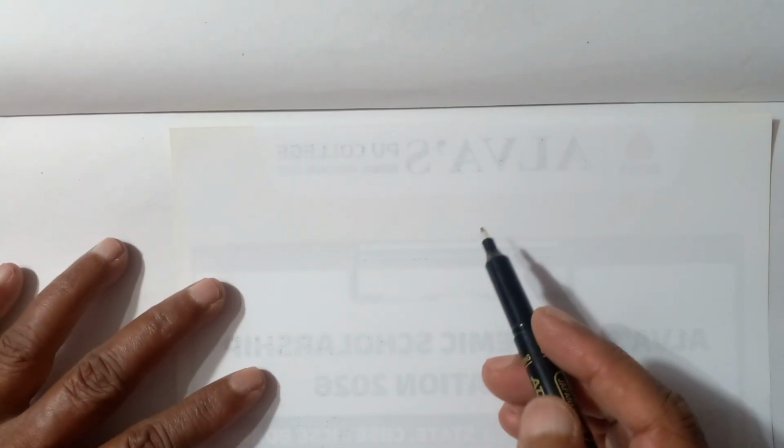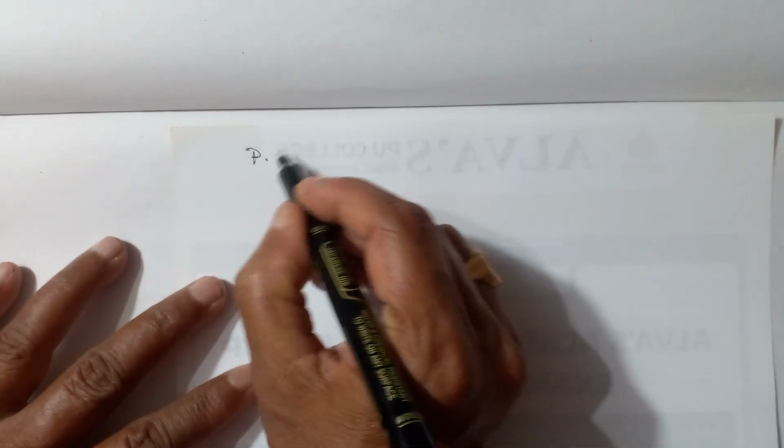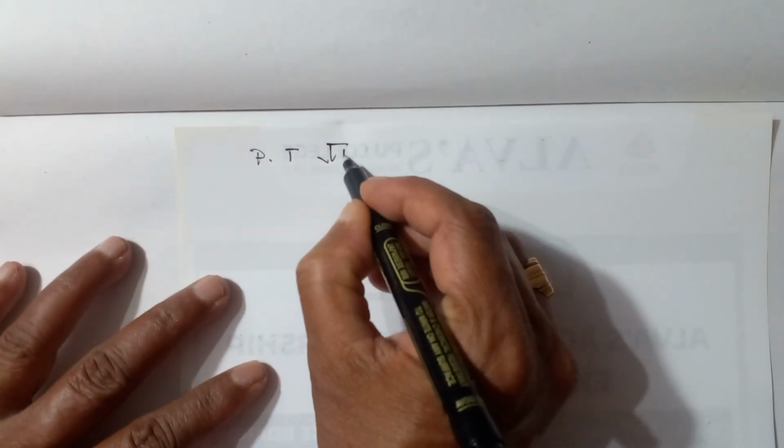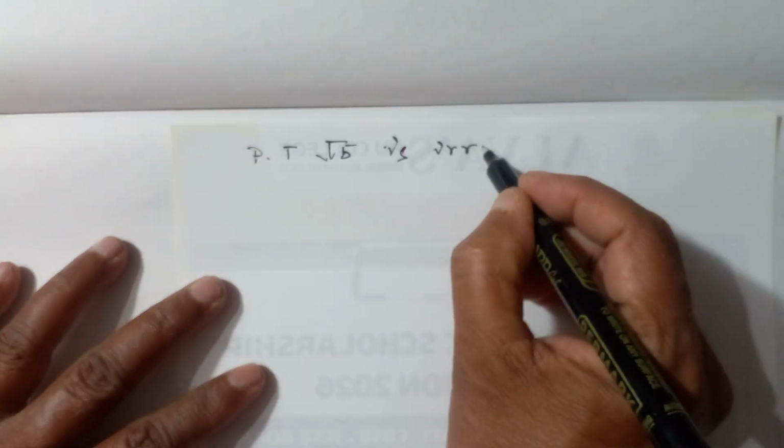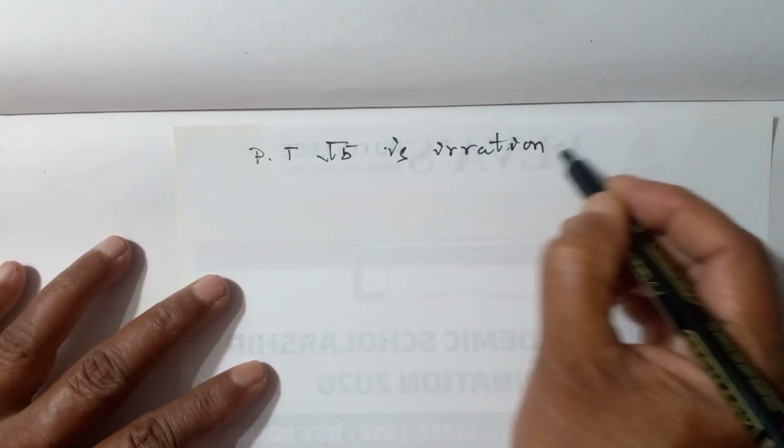Here, what is the question asked? Prove that root 5 is an irrational number.